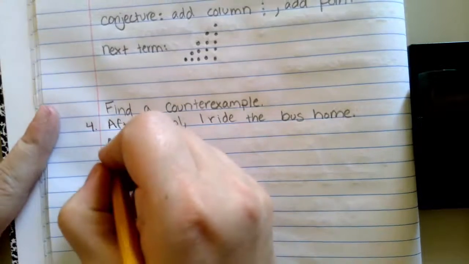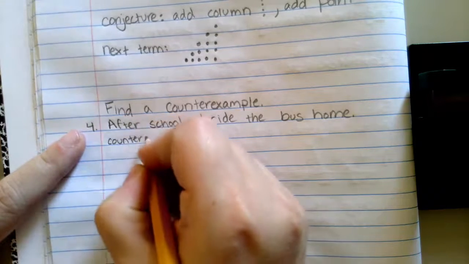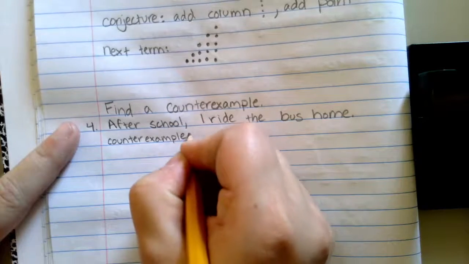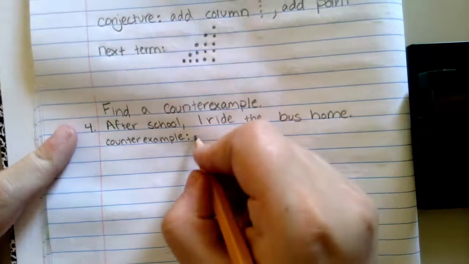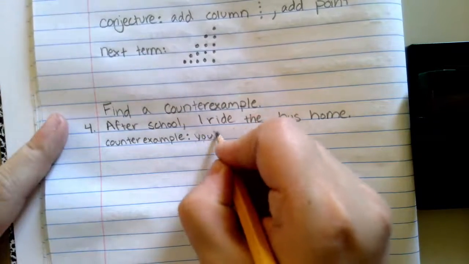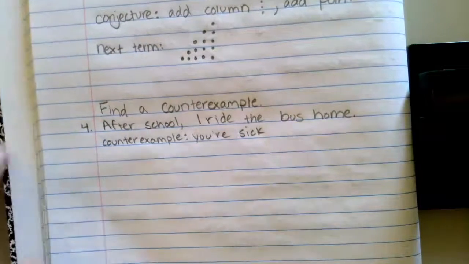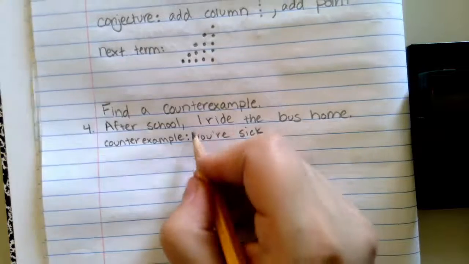So we have to come up with a counterexample. We have to think of something. When might be a day that you wouldn't ride the bus after school? You're sick. If you're sick and it's a school day, at 3:15, do you still get on the bus? If you were at home? No. What's another counterexample?